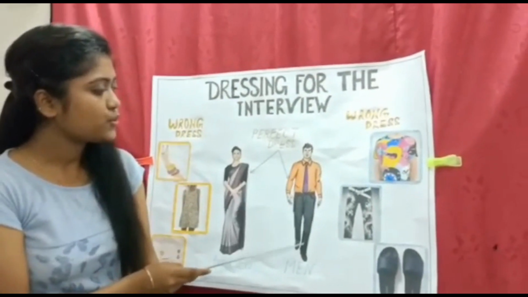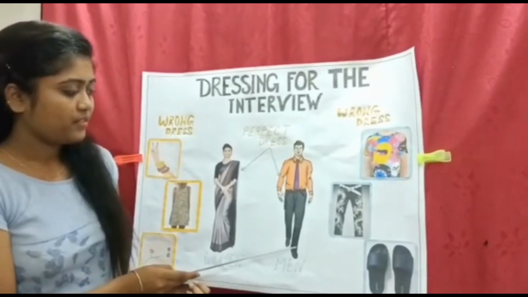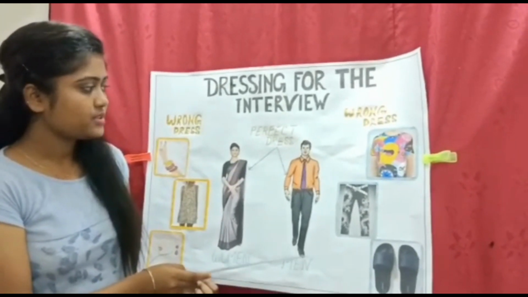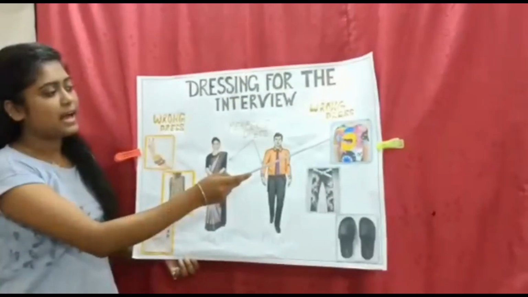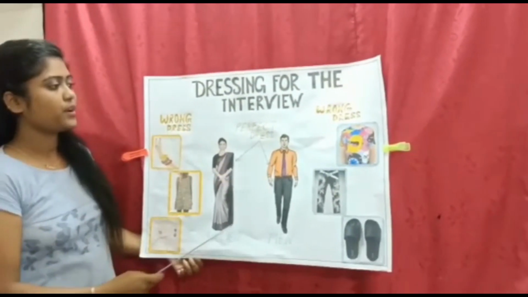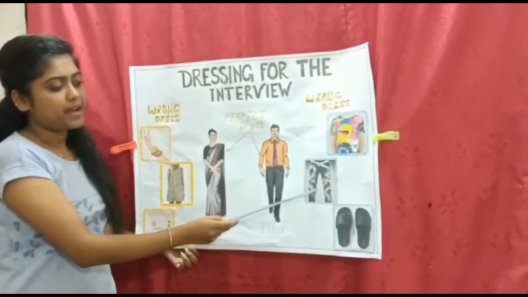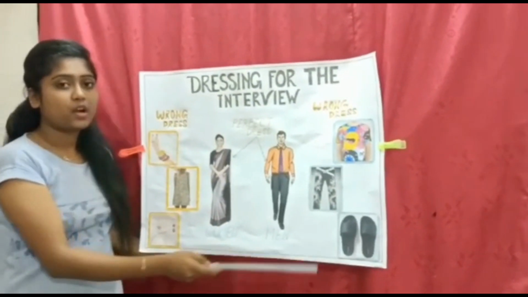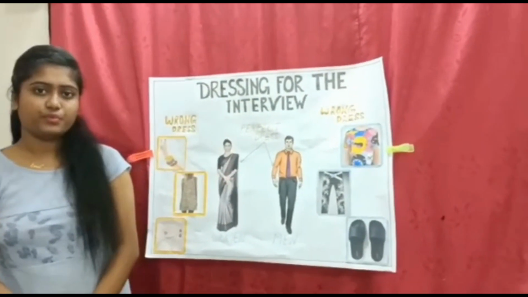Similarly, the man can wear formal dress, nicely polished shoes, nicely combed hair and a matching tie. In this poster you can see a vibrant color t-shirt, fancy pants and slippers, which are not appropriate for the job interview.